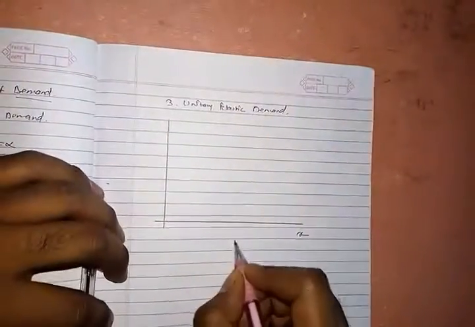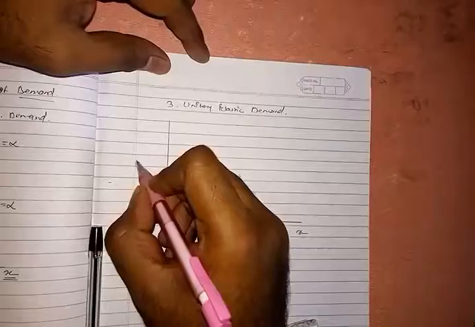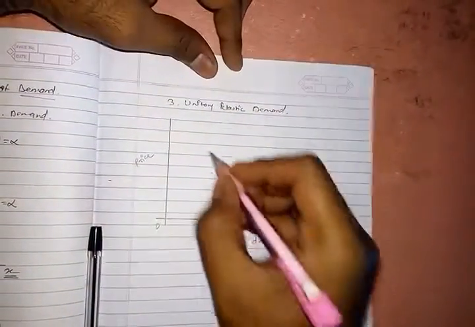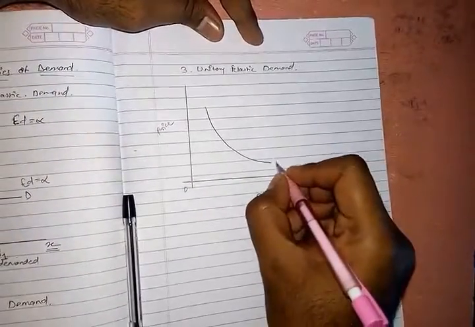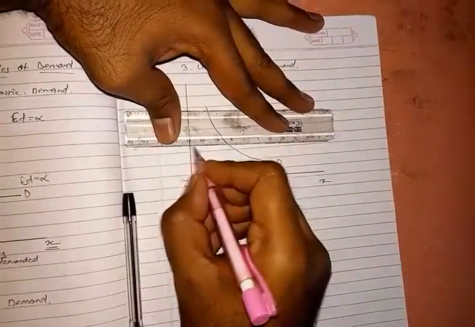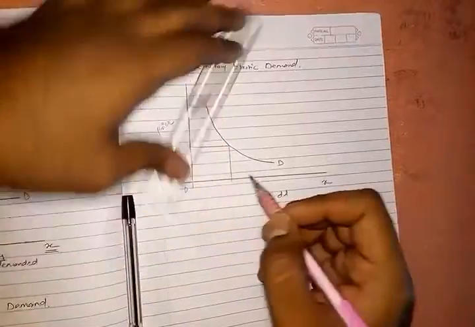The x-axis shows the quantity demanded, the y-axis shows the price, and here the curve is a non-linear curve. So if price is increased, the demand is decreased.